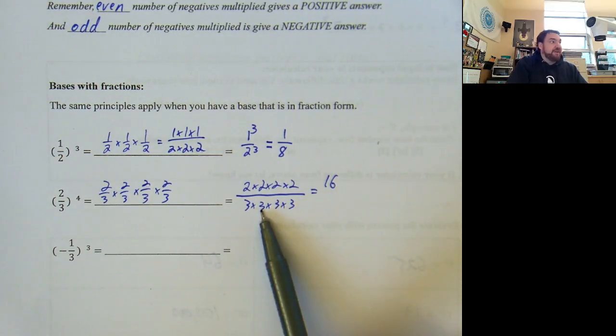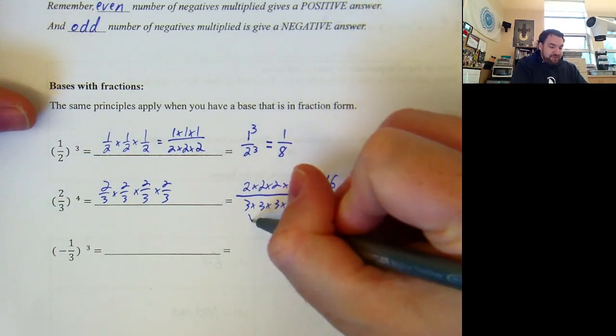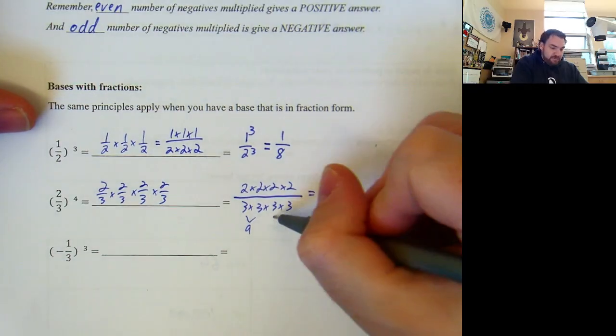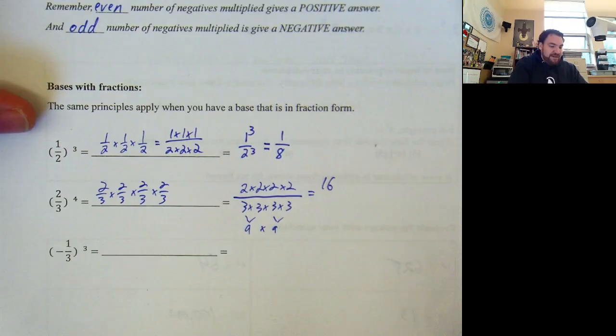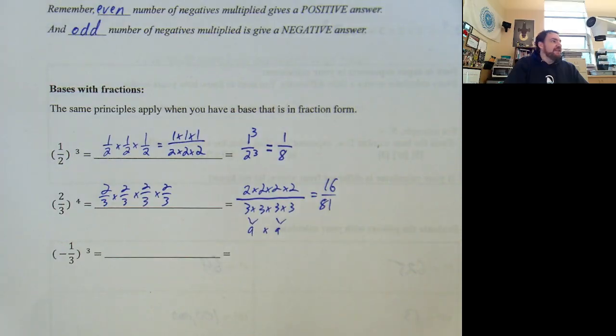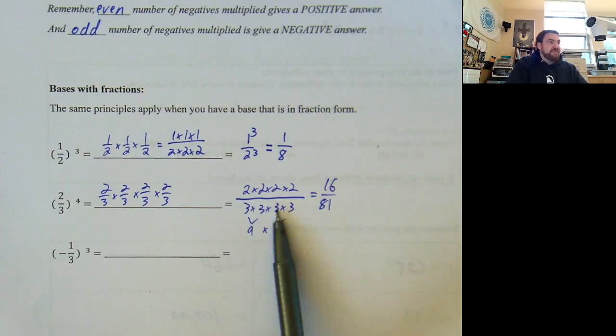What's 3 times 3? 9. So the 3 and 3 will give you 9. How about this 3 times 3? And then 9 times 9 is? 81. 9 times 9 is easier than 27 times 3. That's what we would have gotten. 3 times 3 is 9 times 3 is 27.